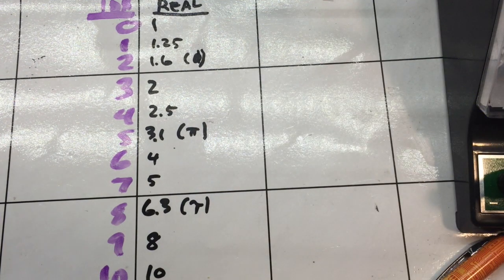All right, so let's do an example of how this works. We're going to get fluent in transposing from real numbers to indexes. Then we can do things with the indexes, and then we can transfer back to real numbers to get our answer. So say you had a 5 ohm resistor. We would say that's an index of 7.